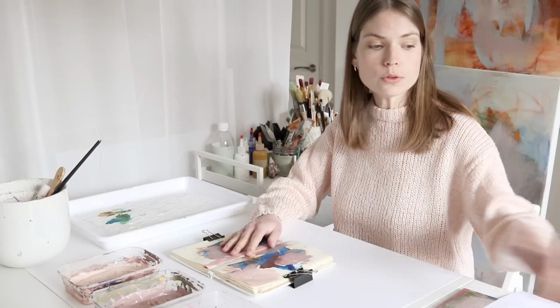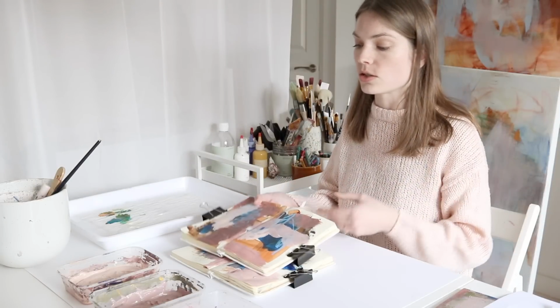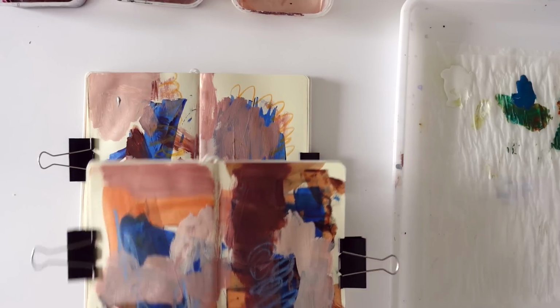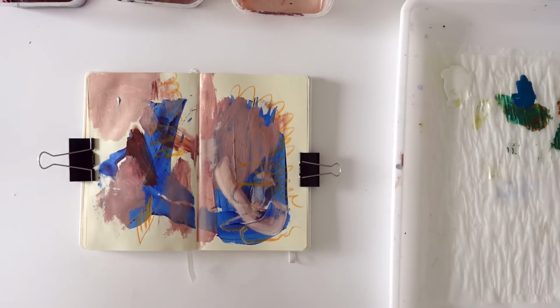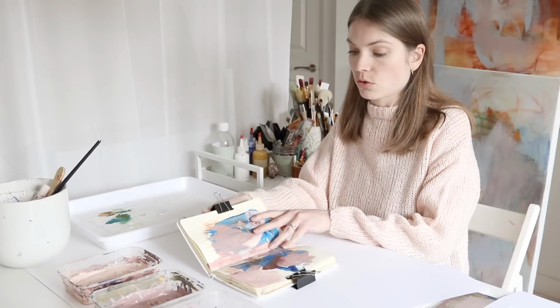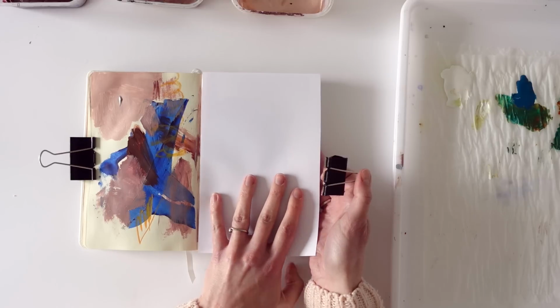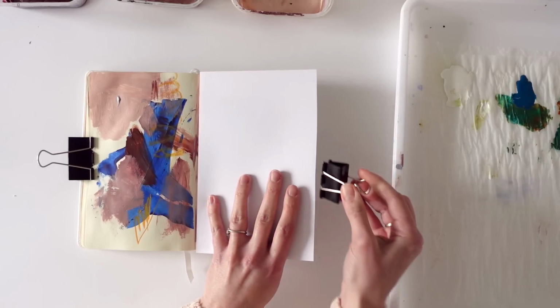So I've got a few sketches here that are painted intuitively or started intuitively, and they're very messy, so we want to sort out the composition. And I'm going to show you why I think that traditional methods don't really work very well for intuitive painting. So let's cover this up because then we can concentrate on this side.